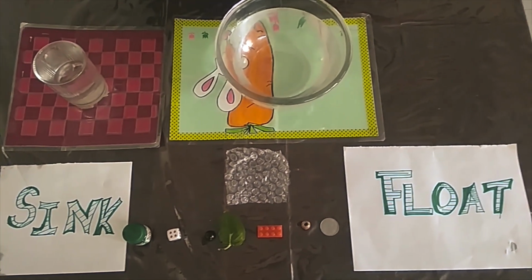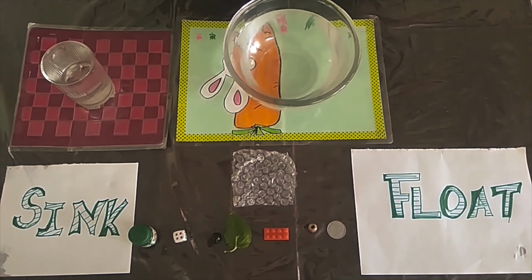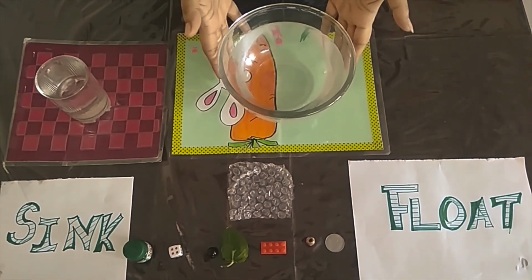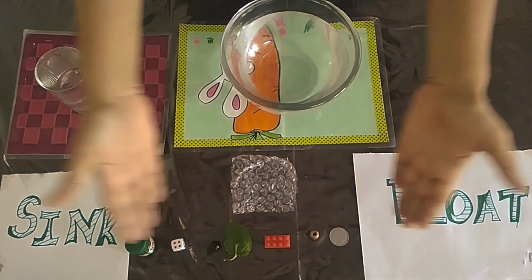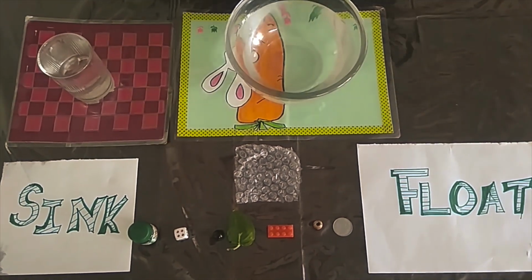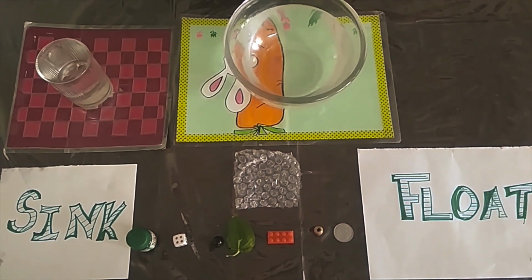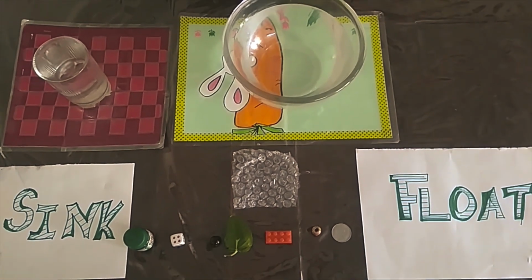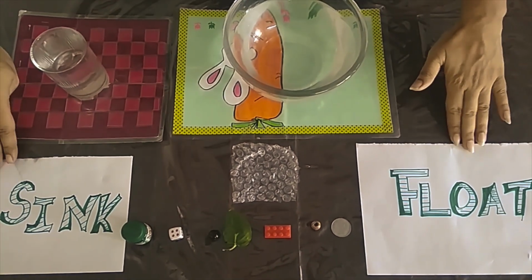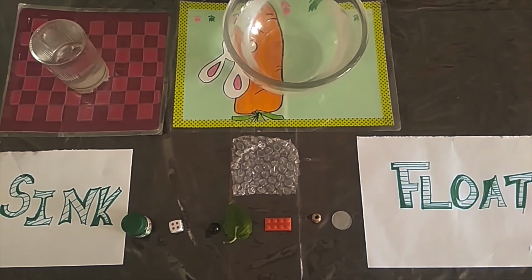Today I have one very interesting activity for you. See this water here, and here are a few things that I have collected for you. Today we are going to perform an experiment for a float and sink activity. I hope you all know what float and sink are.